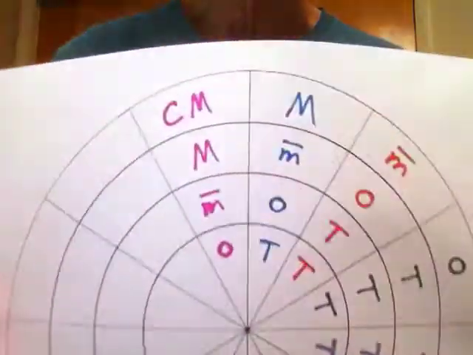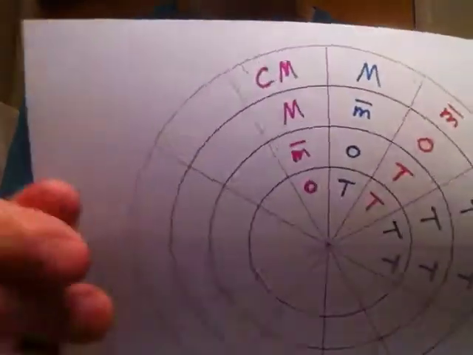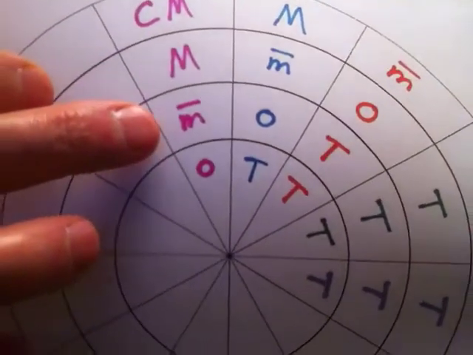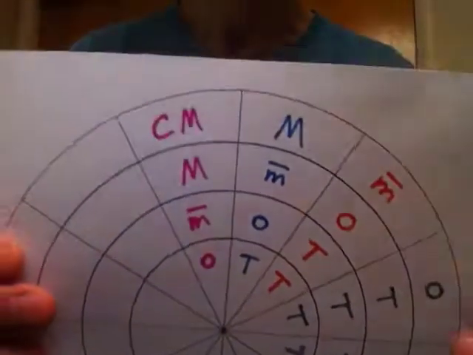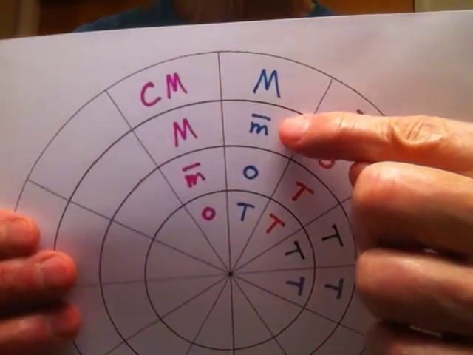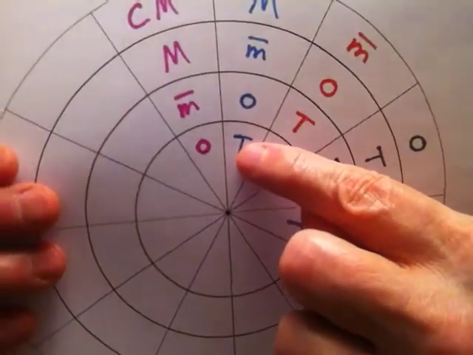A given data ring can assume any quality. In other words, I'll show this again. Ordinarily, on the original default structure, you would have your major ring, minor ring, and diminished ring. But you can also change that. In your mind, you can consider this your major ring, minor ring, diminished, and this could just represent a single tone.